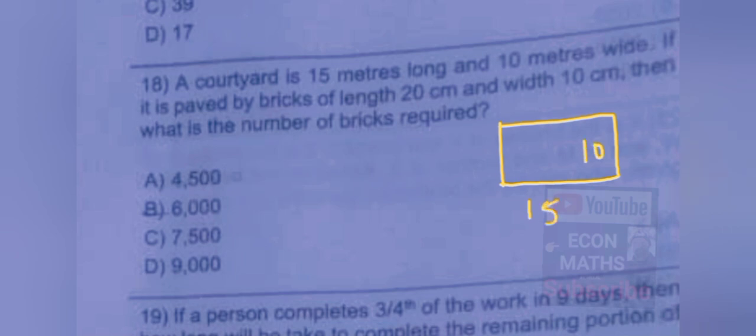Next question is, a courtyard is 15 meters long, 10 meters wide. If it is paved by bricks of length 20 centimeter and width 10 centimeter, then what is the number of bricks required? So we are given a courtyard. Its length is 15 and breadth is 10, and we have to fill this courtyard with the bricks. The brick has a dimension of, here we take only two sides, so the dimension is 20 centimeter and 10 centimeter. Now 20 centimeter is equal to 0.2 meter, and 10 centimeter is 0.1 meter.